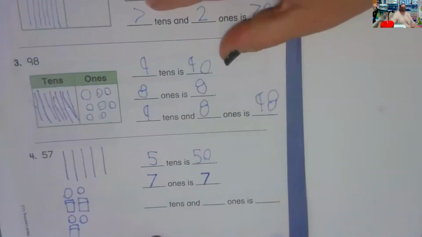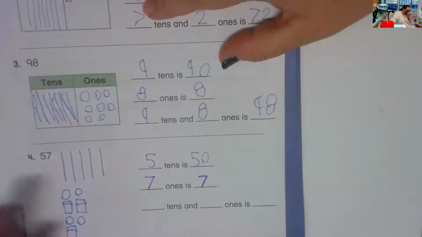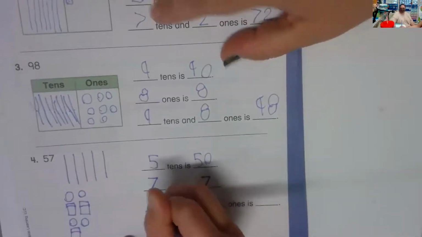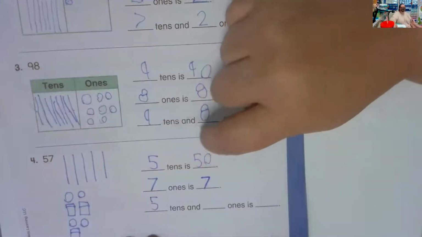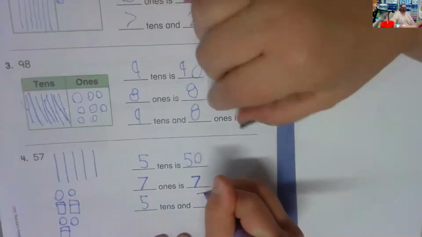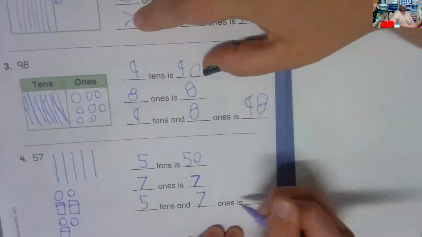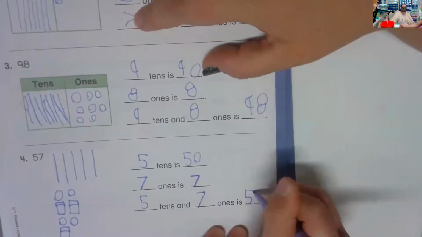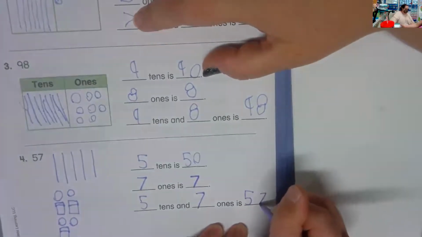And then how many ones? 7. For a second, I was like, no, it should be 5. Teacher needs a nap. And then 7. Yes. All right, so how many 10s? 5. And how many ones? 7. Is what number? 57. Okay. Beautiful.